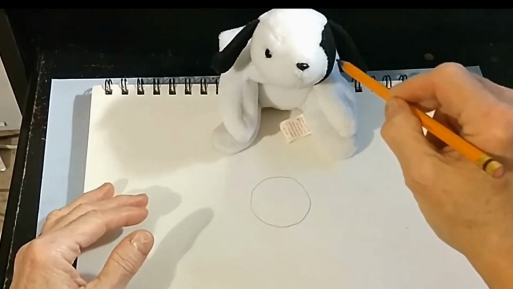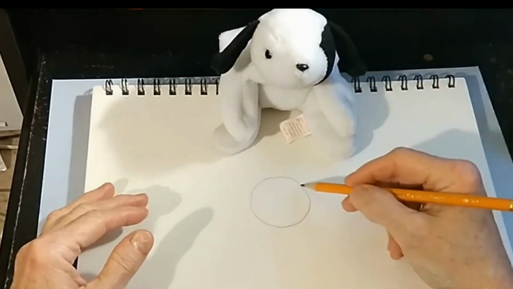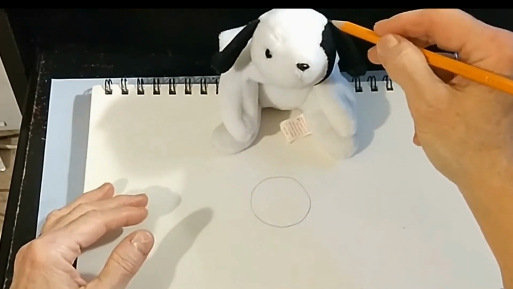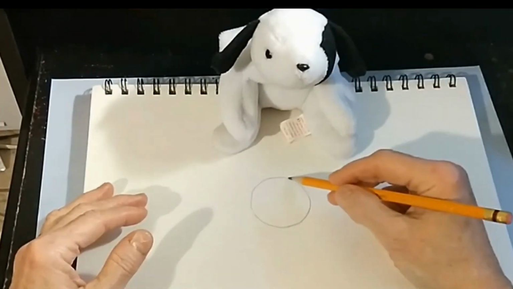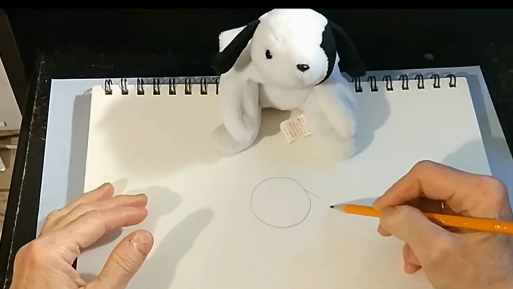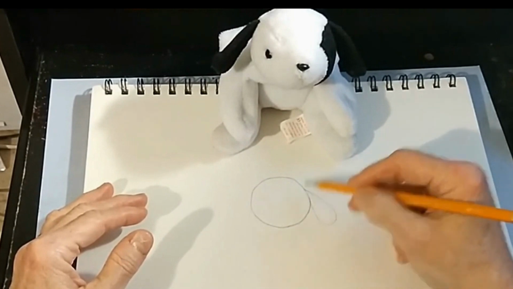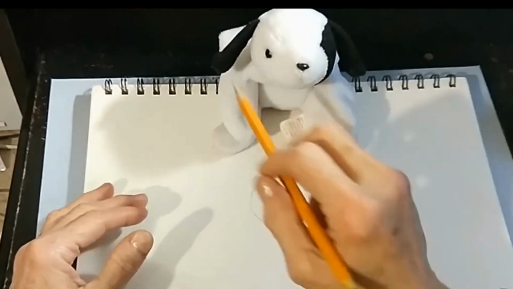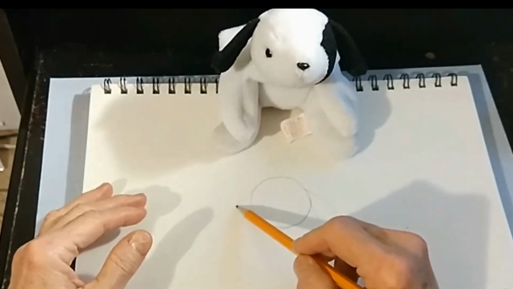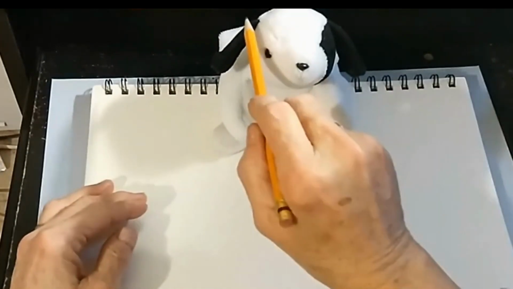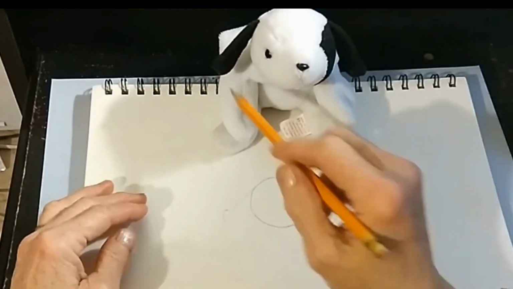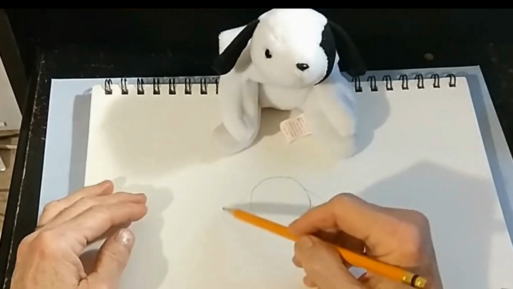Now you'll see that the ear right here kind of looks like a teardrop, and you'll see that it comes down about right here on this part of the circle. So go about right there, and then just draw what you see, which looks like a teardrop, okay? Now the other side is about the same. It comes down to about right here, but it goes up a little bit. So you see right here how it goes up. So it goes up just a little bit and then it comes down and around.